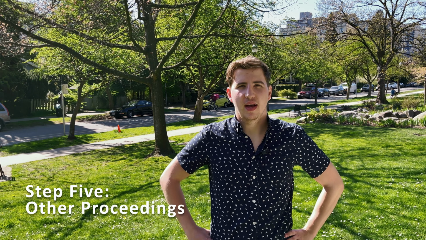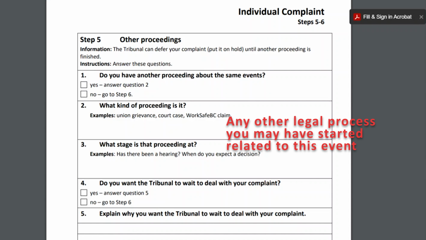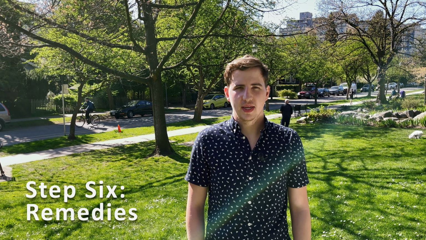Step 5, Other Proceedings. This section is only for those who have other ongoing legal proceedings related to the same event and want to put their complaints on hold until those other proceedings are completed. If you do not have another proceeding, simply check no in part 1 and skip to step 6. For those that this is relevant to, please consult with who is representing you in the other proceeding for help with this section. When I say a legal proceeding, I mean any other legal process that you may have started related to this event.